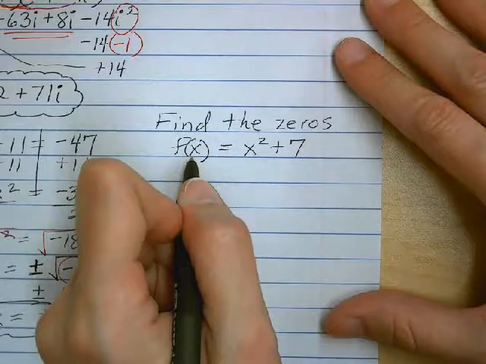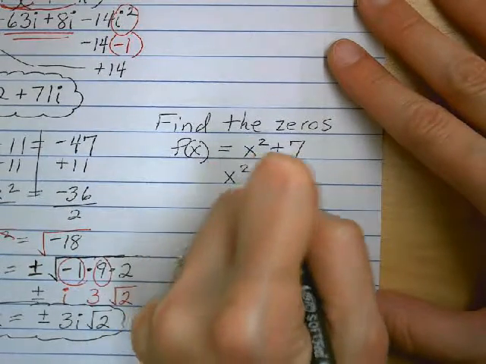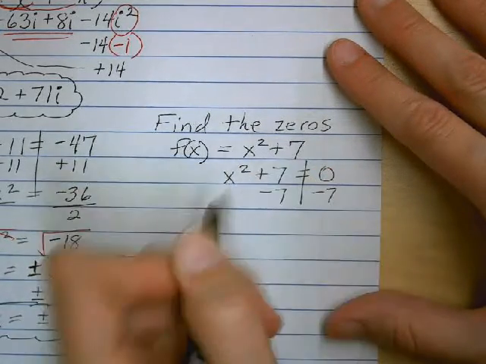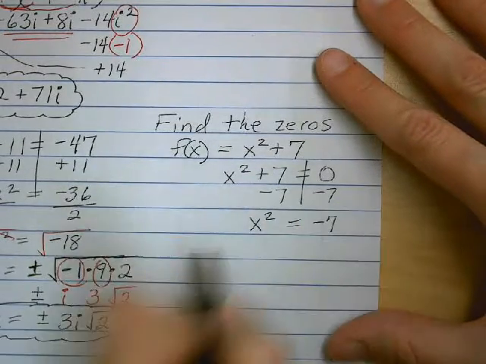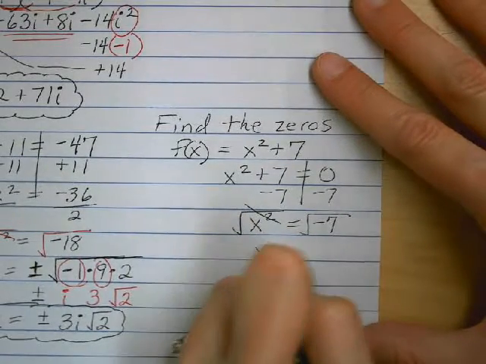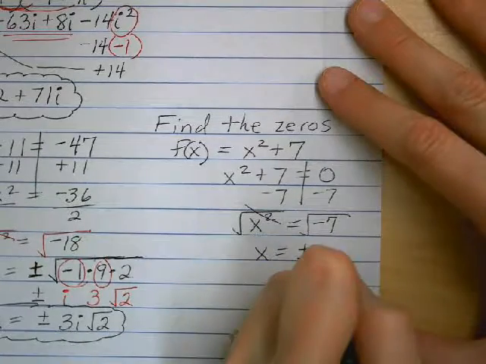That's like a y. You want to make it like y equals 0. So it's x squared plus 7 equals 0. Subtract 7 to try to solve and get the x alone. Take the square root to get rid of the squared on the x. So it's x equals plus and minus.